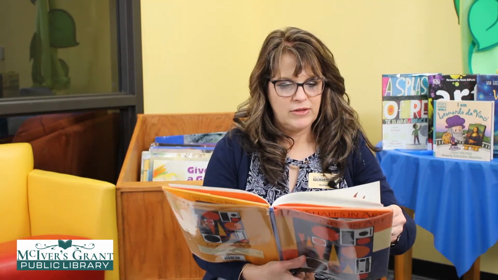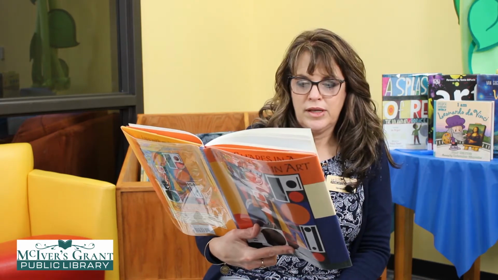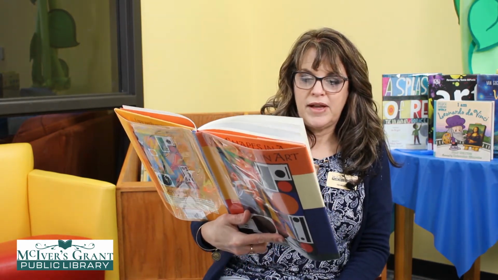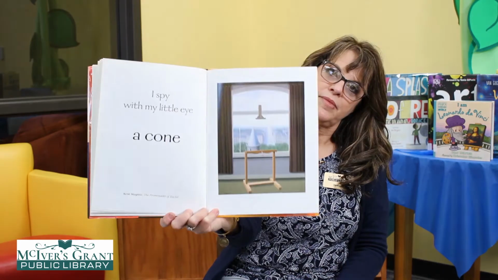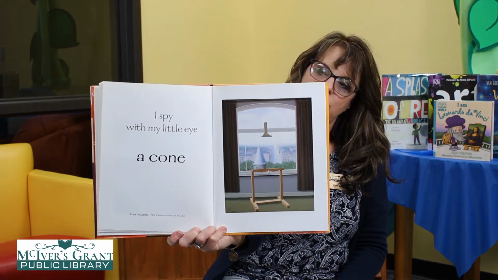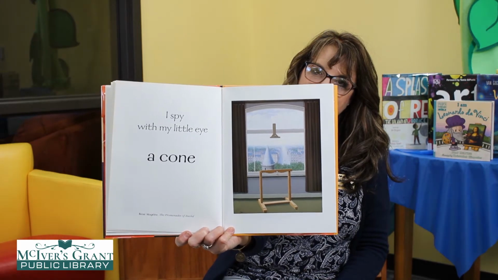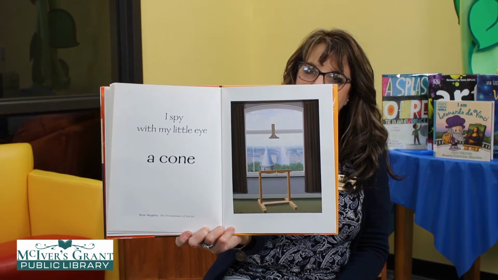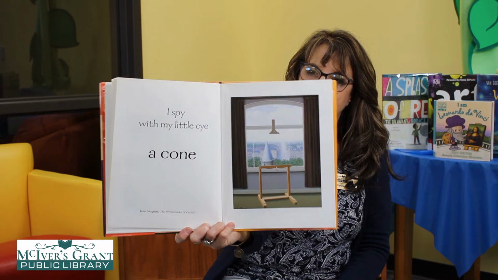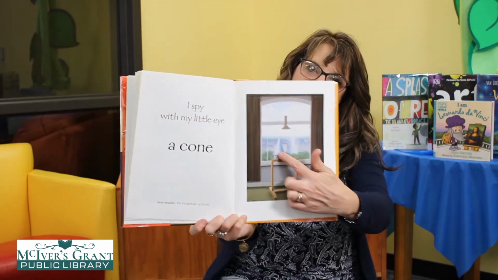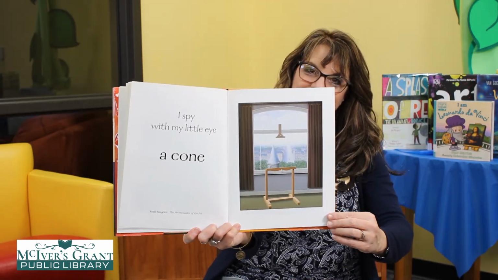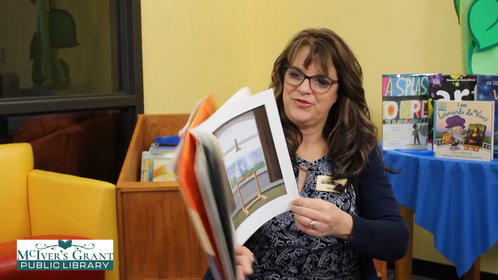I spy with my little eye a cone. The Promenades of Euclid by Rene Magritte. Can you find a cone? Just like an ice cream cone. It's a triangle, but it's kind of round all around it. Do you see one? Right there at the top of that tower. Looks like somebody dropped their ice cream cone.